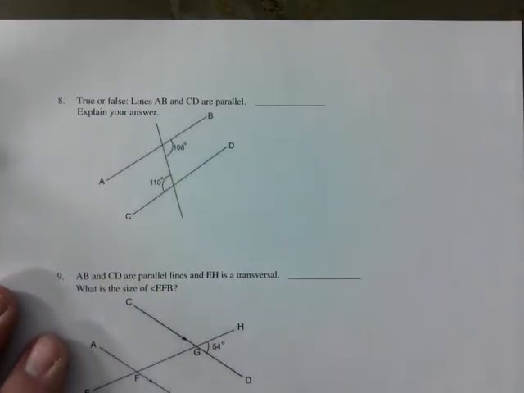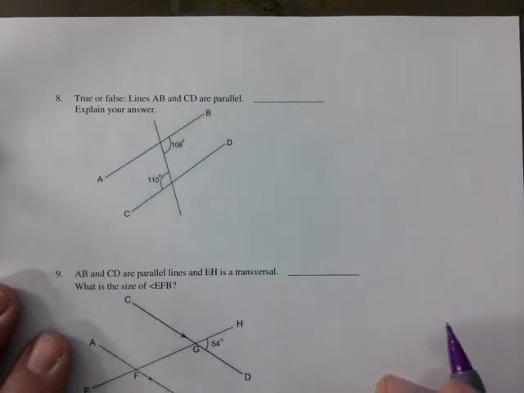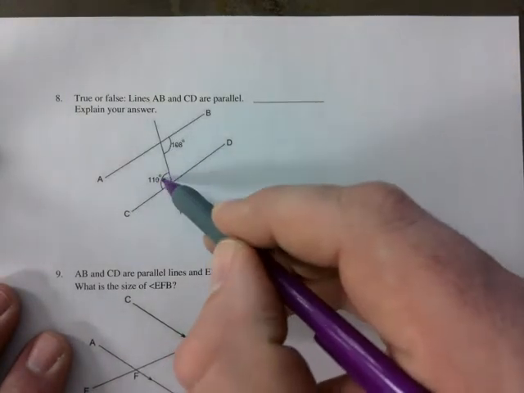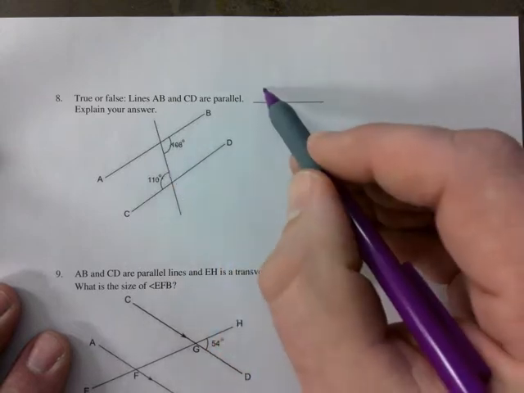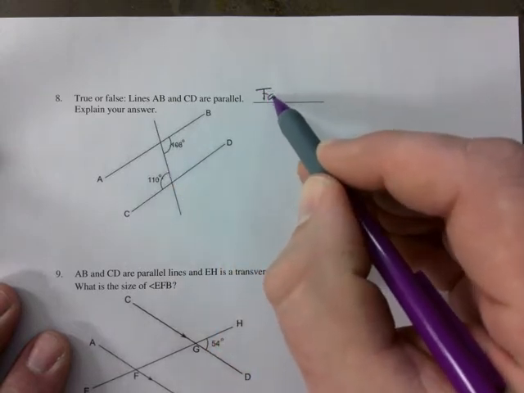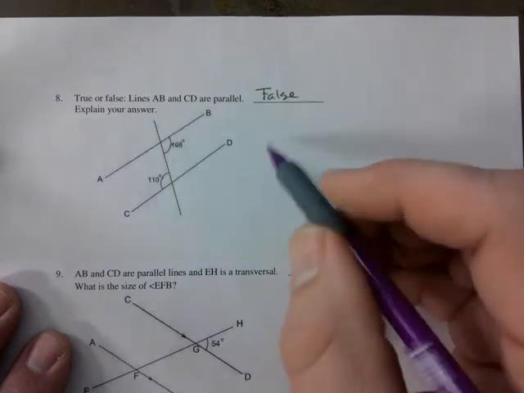Backside, true and false. Lines A, B, and C, D are parallel. You look at those, you have a name for them, and they're not the same, so this would be false. Okay. And why?